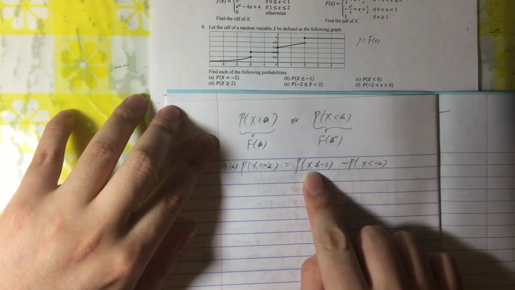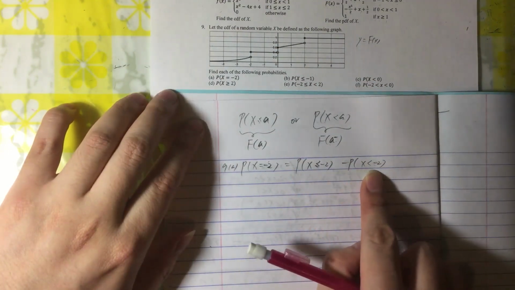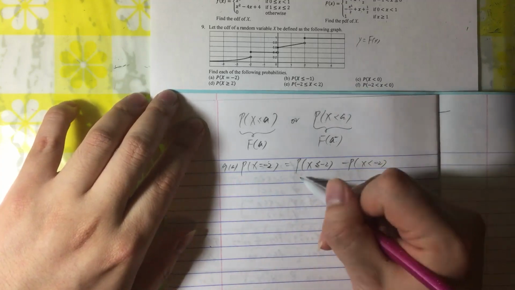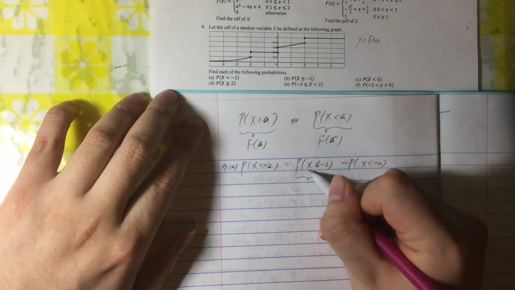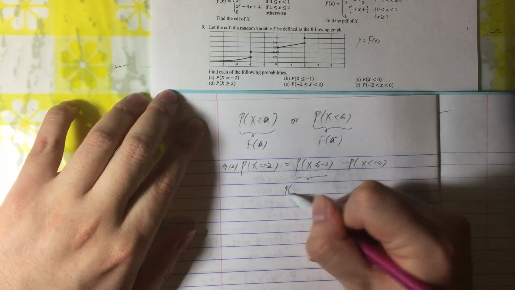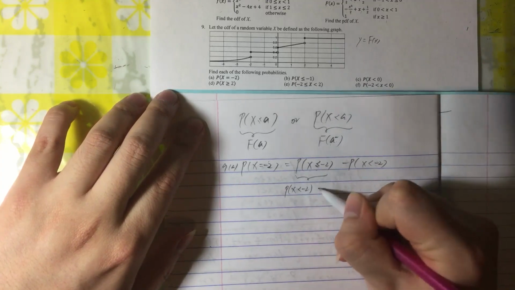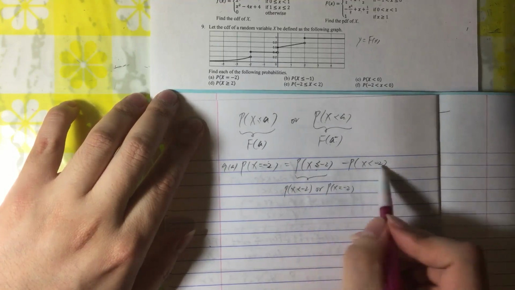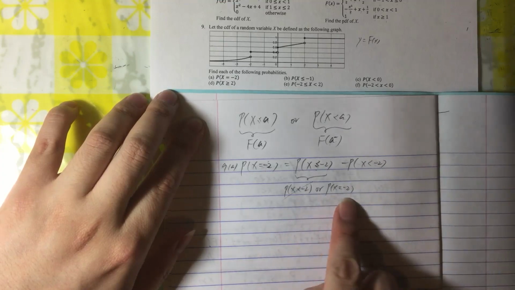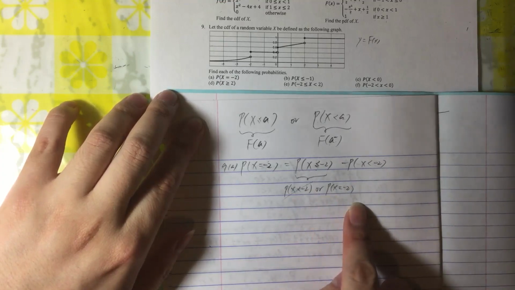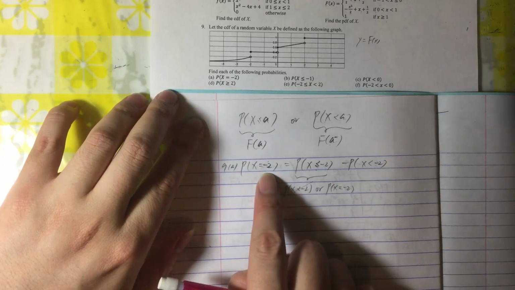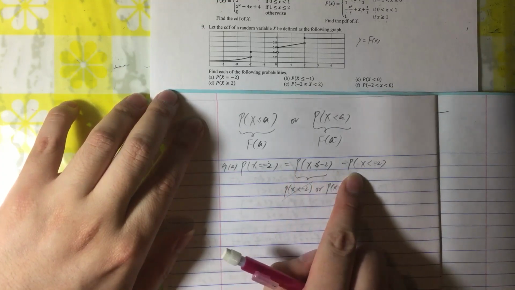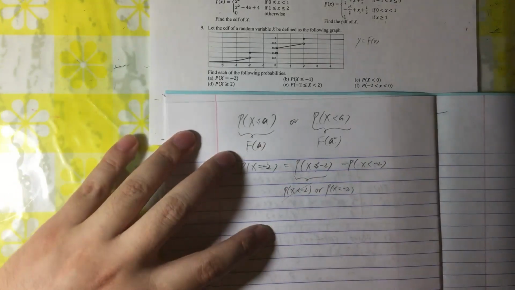Probability that x less or equal to -2, take away probability that x less than -2. That's probability that x equal to -2. Because here, probability that x less or equal to -2 means either x is less than -2 or x is equal to -2. If I remove x less than -2, what's left is probability that x equal to -2. So probability that x equal to -2 can be written as probability that x less or equal to -2 minus probability that x is less than -2.